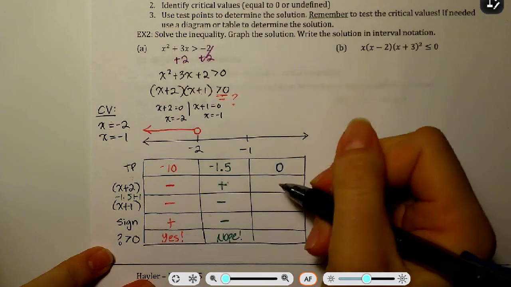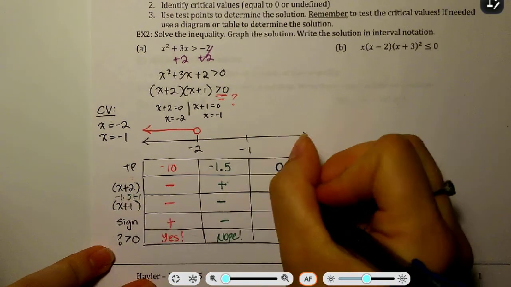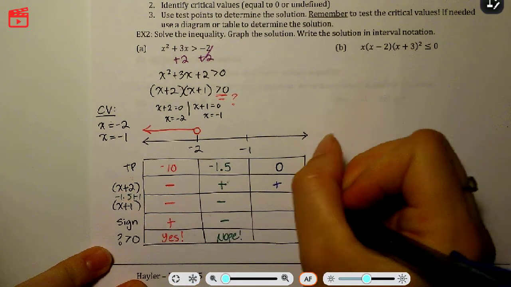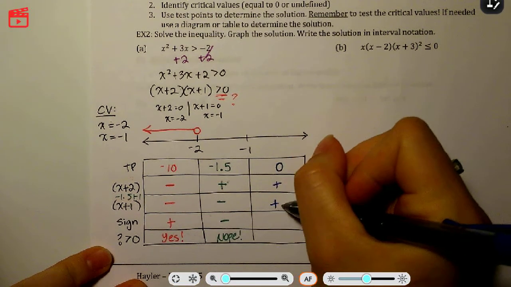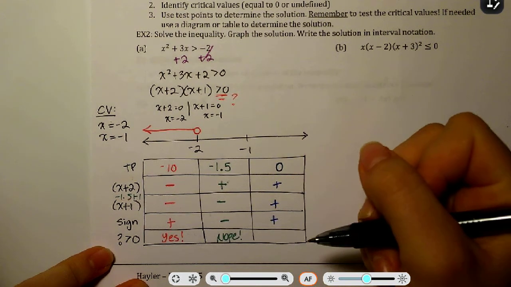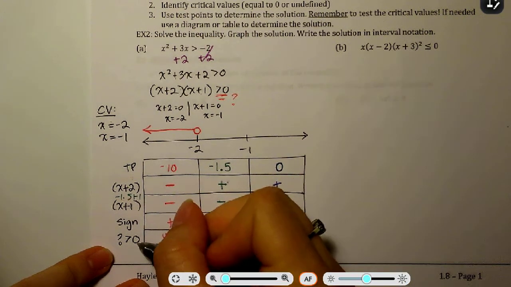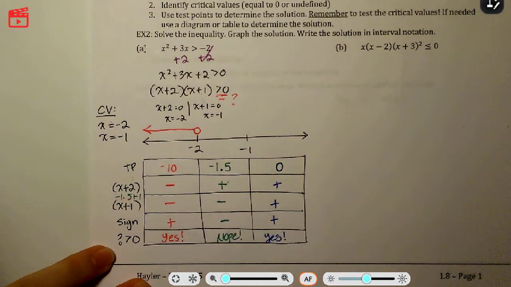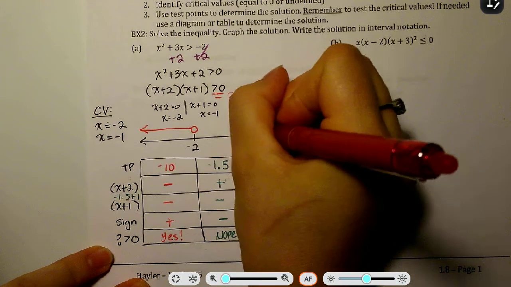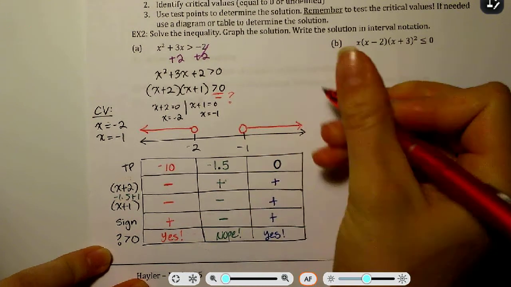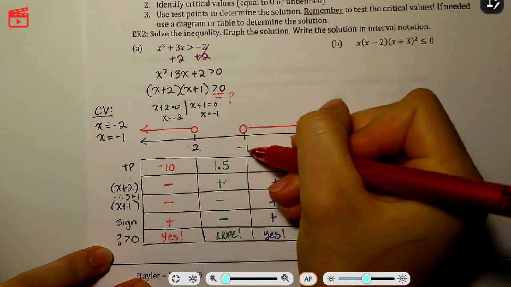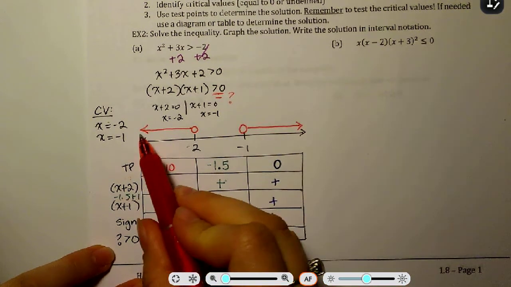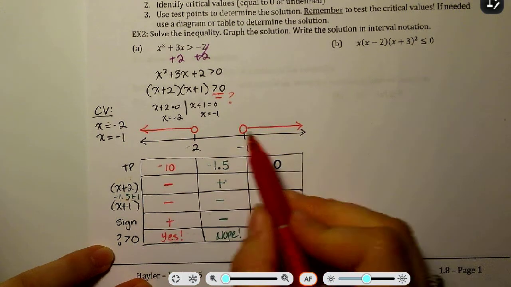And let's test 0. Plugging in 0, that's going to be a positive there. Plugging in 0 here, 0 plus 1 is also going to be positive. Positive times positive is positive. So, is a positive greater than 0? Yep. So, this part is part of my solution. And do I fill in the bubble for negative 1? Nope, because we're not allowed to have it equal to 0. Okay, so there we go. That is our graph for our solution.